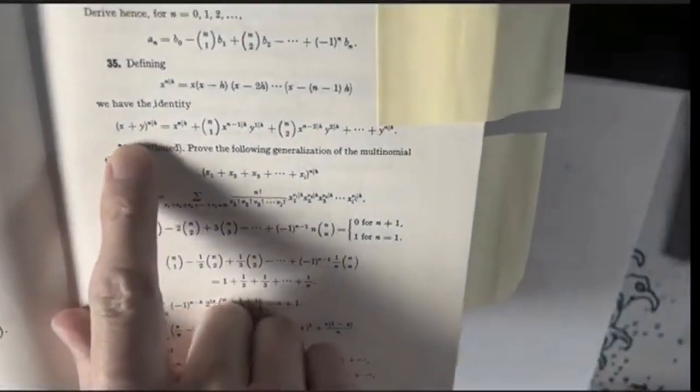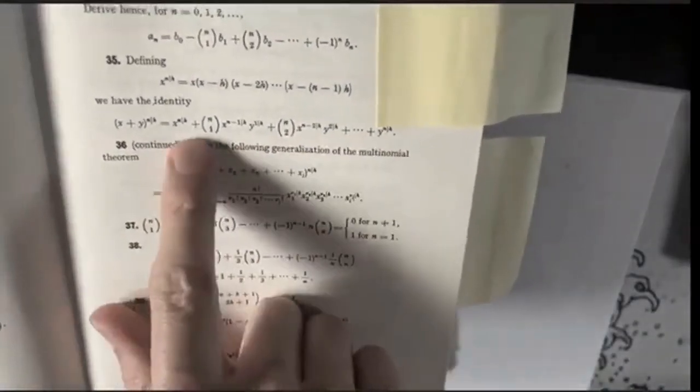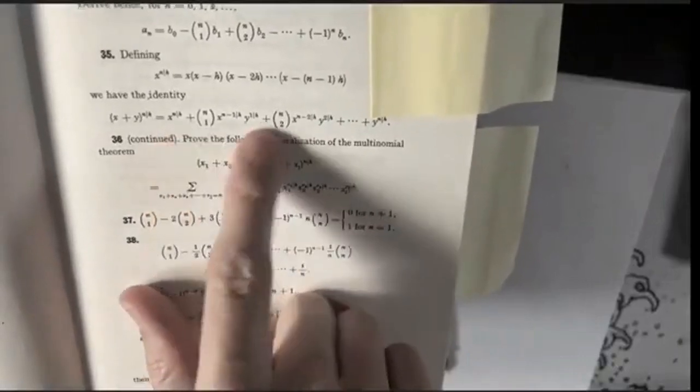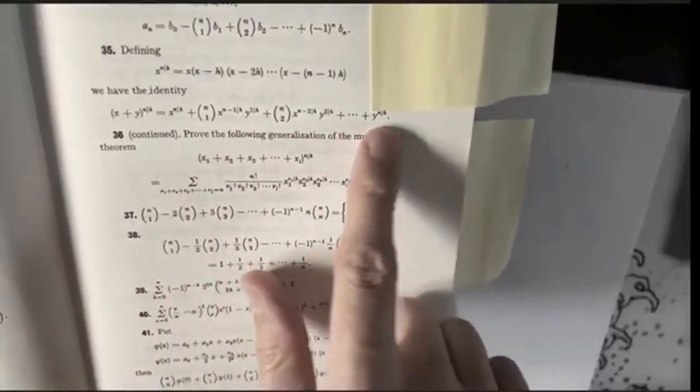And then what he's asking us to show is that you basically have the binomial theorem again. If you were to expand this under this definition, it works out to be this stuff. So like the sum of the first argument is always n, just like with exponents, the sum is always n in the binomial theorem.